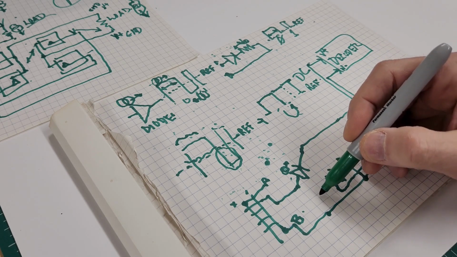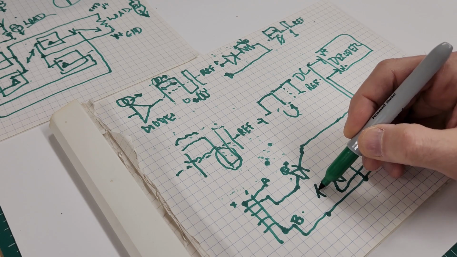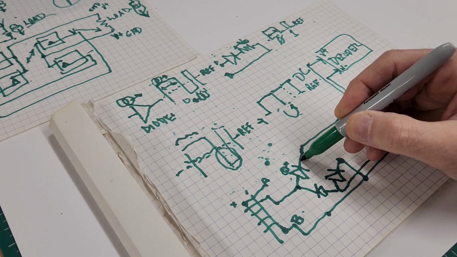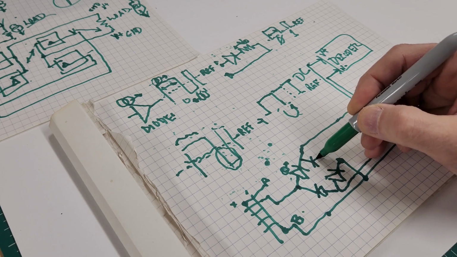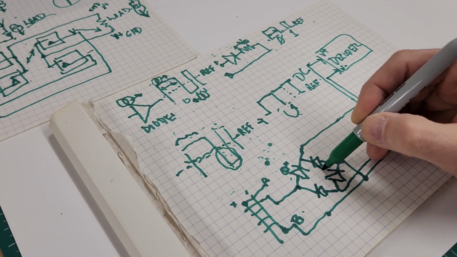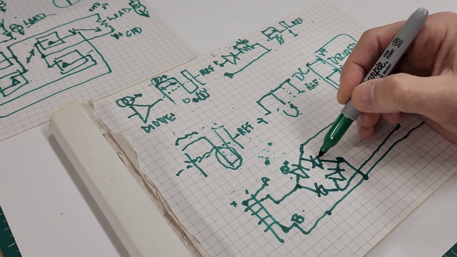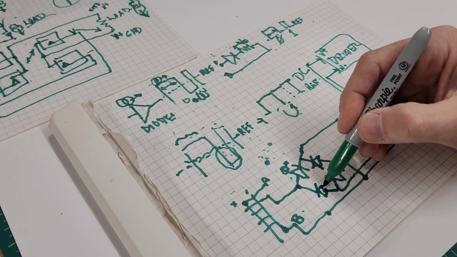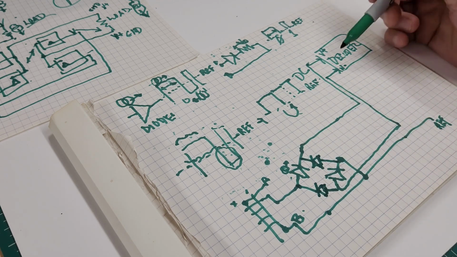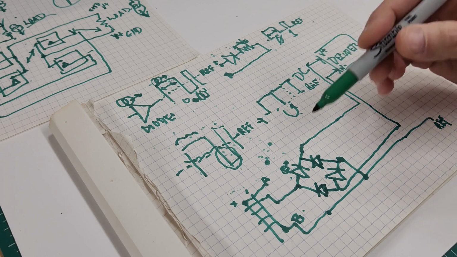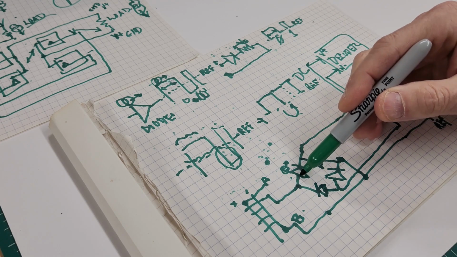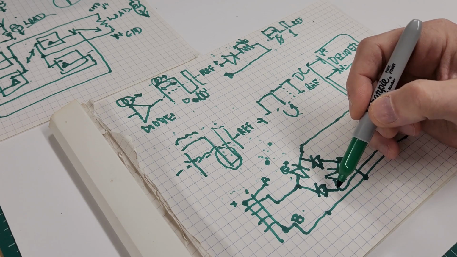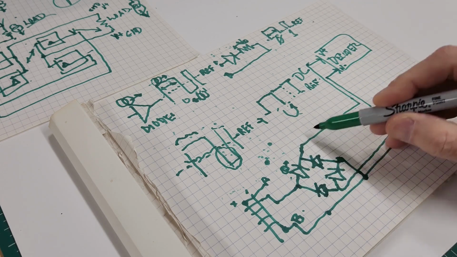So the next step is to add another diode here and another diode here. Okay, they're a little sloppy, I apologize for that, but you get the idea that we're channeling the currents. So in this case, when the positive was here, it couldn't come through this diode because it only allows current to go that way. So it had to go this way.